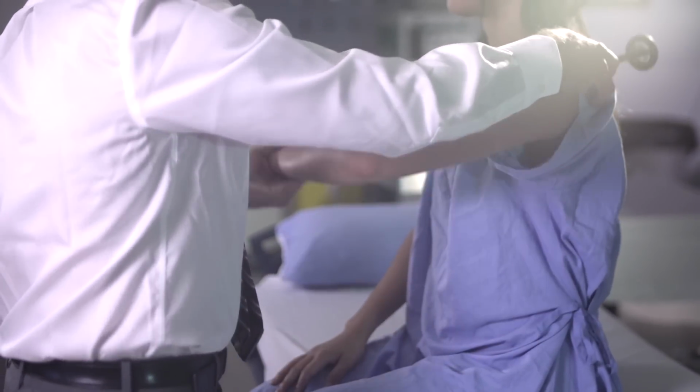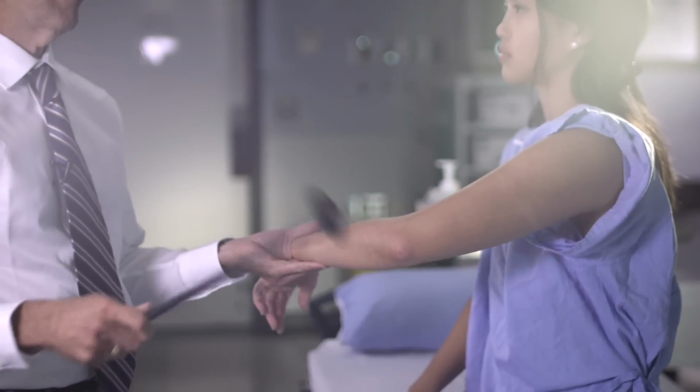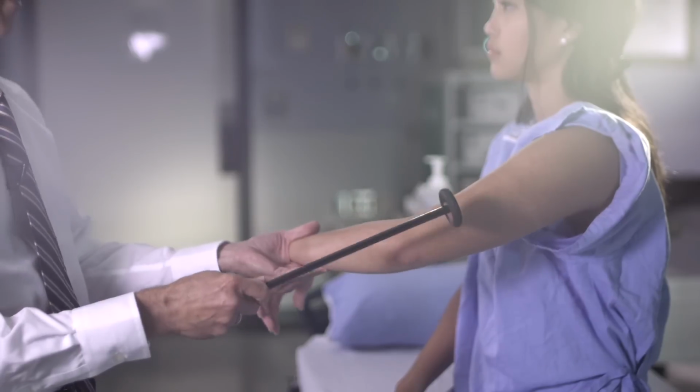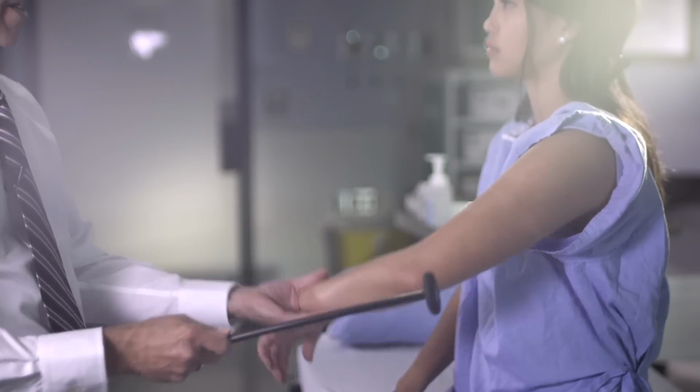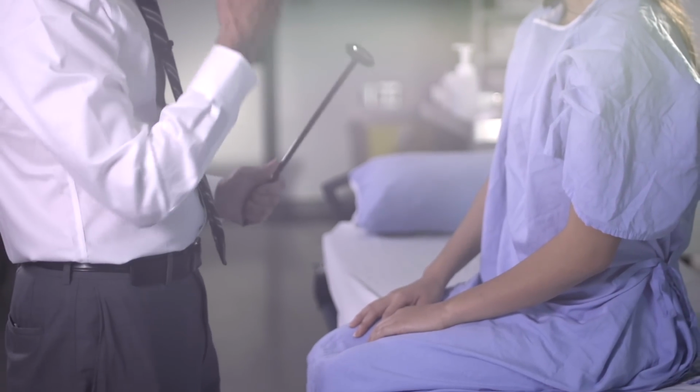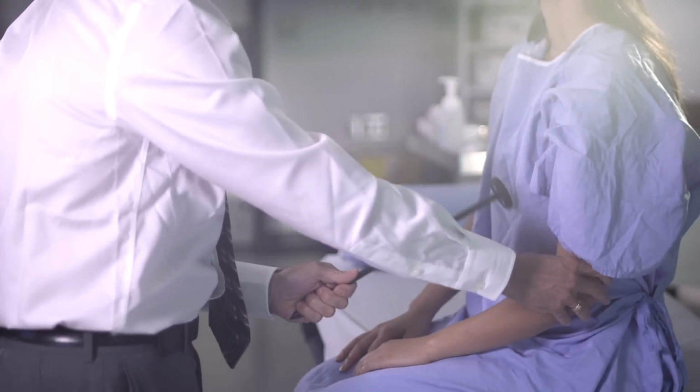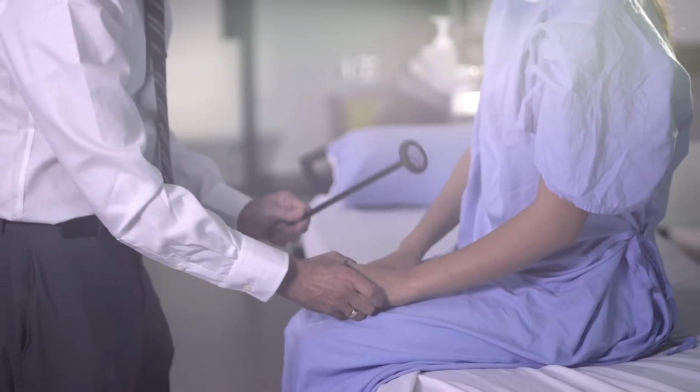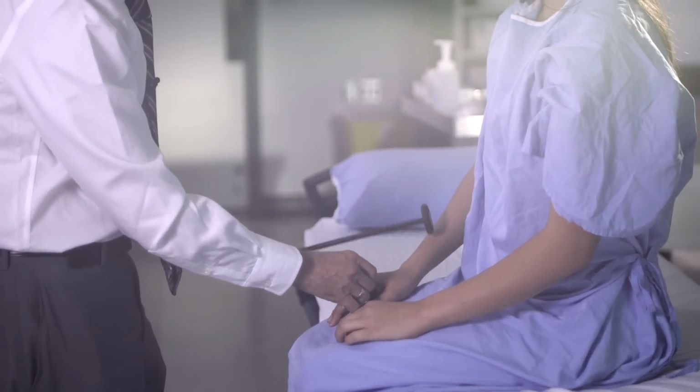I end up switching position of my reflex hammer to do this, and again, I'm staying in front of the patient. Now, I can bring out her reflexes by doing a Jendrassik maneuver. So when I tell you to clench your teeth, but not until I tell you. So ready, clench, relax, ready, clench. And you can see the brachioradialis, ready, clench.